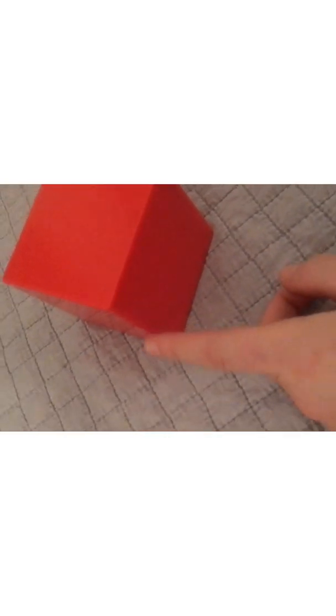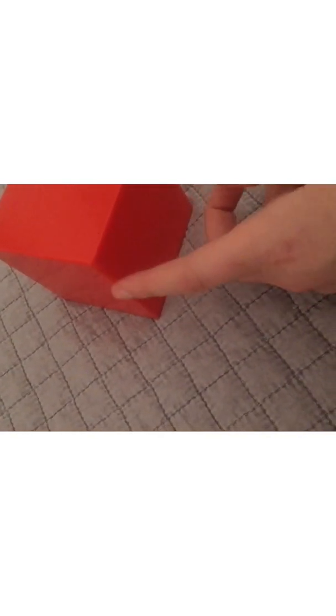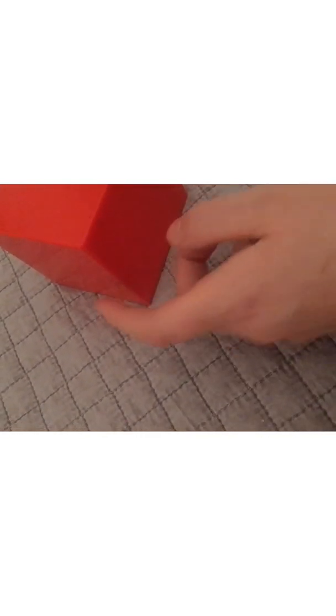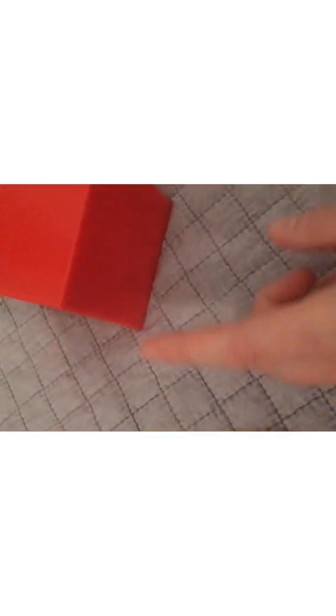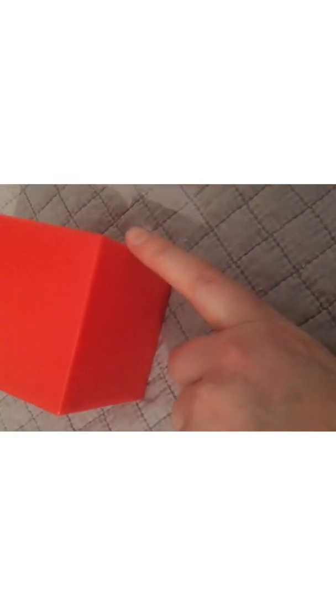However, we do have some edges on the sides. Okay, so let's count these as well. So we've got 8 altogether, and then we've got another one here joining these 2 faces together. 9. Another one here joining these 2 faces together. 10. Let's turn it around. And then we've got another one here. 11. And another one here joining this face and this face together. 12. So a cube has 12 edges.